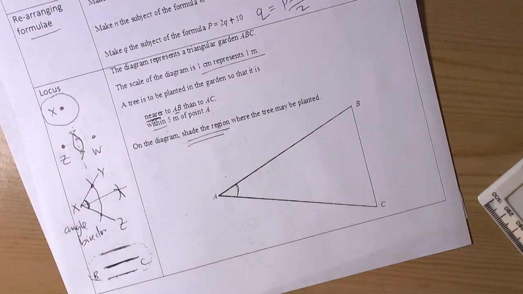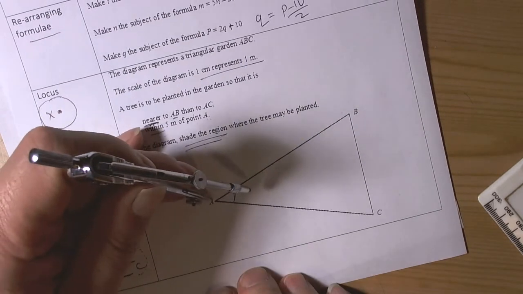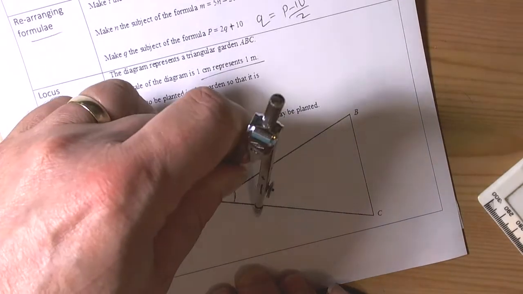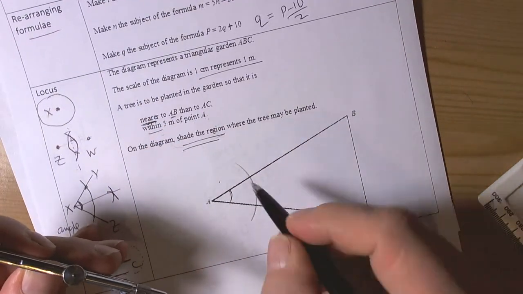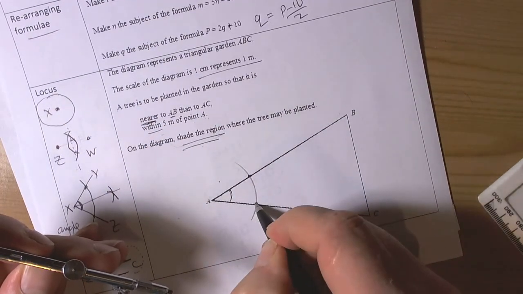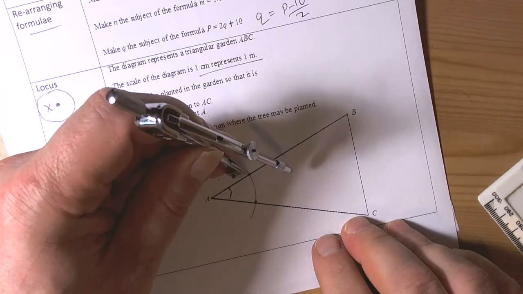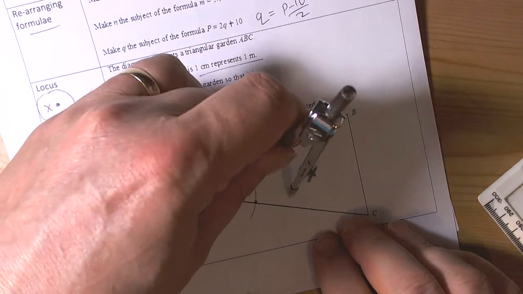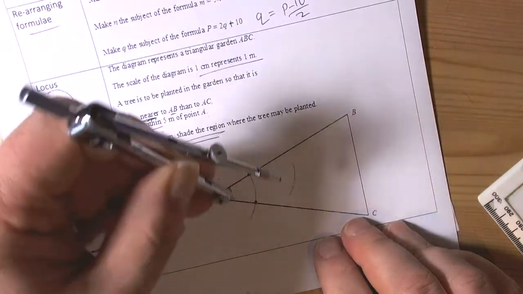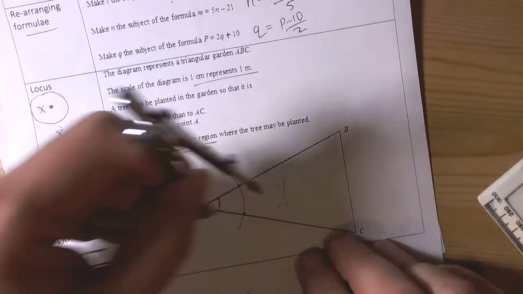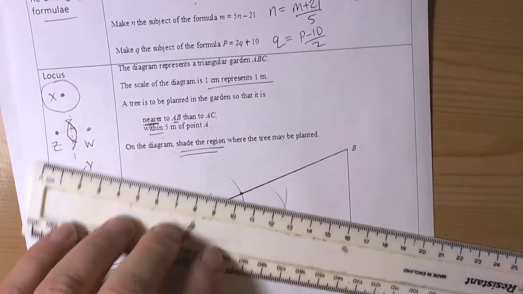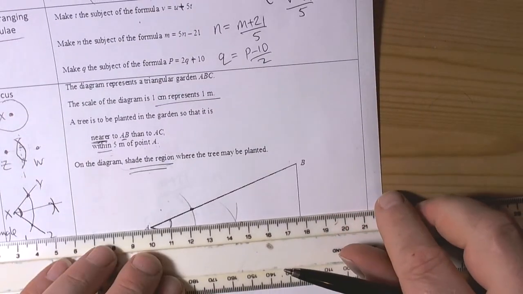So I get my compasses, open them a comfortable distance, and put my compass point on where the two lines meet, and draw the arc between the two lines. So the arc crosses the two lines at those 2 points. Again, with my compass on each of those new points, I draw an arc, part of the circle, roughly where we think the middle of the angle is. Then we get our ruler, and we draw the angle bisector.